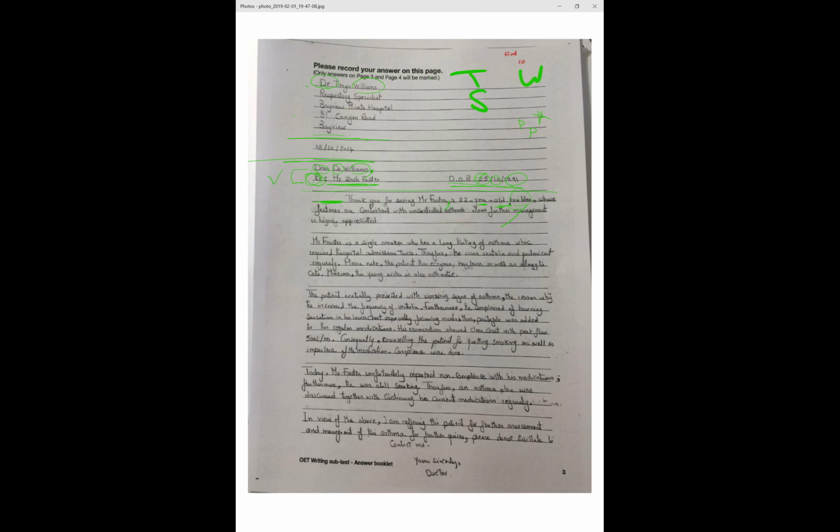So you will put a comma, and this will be singular, not plural, and you will hyphenate the compound adjective before the single builder, so it will be a 22-year-old builder, comma, whose features are consistent with uncontrolled asthma.